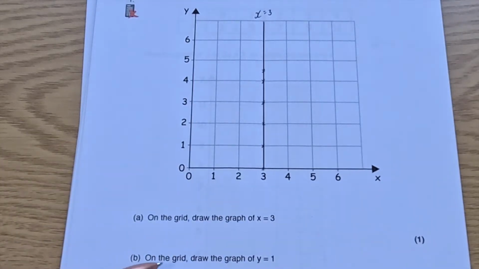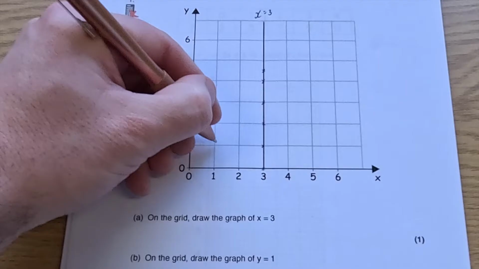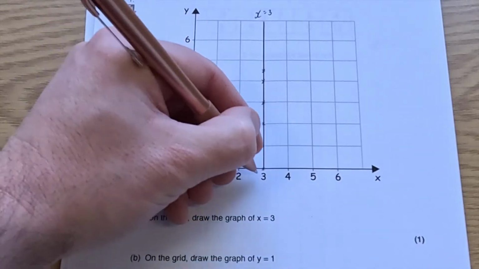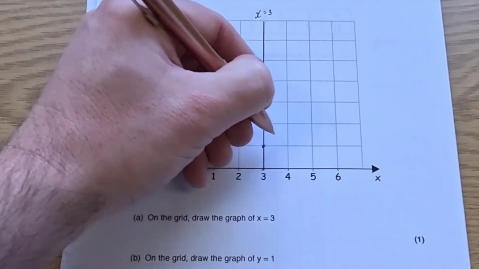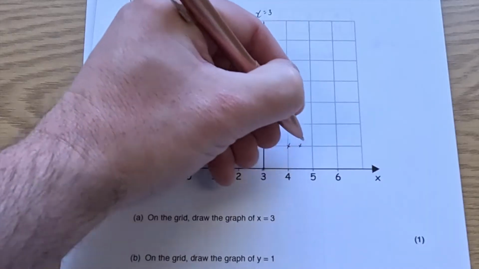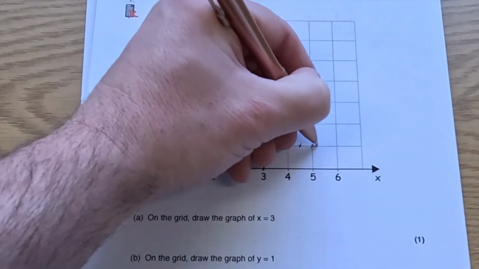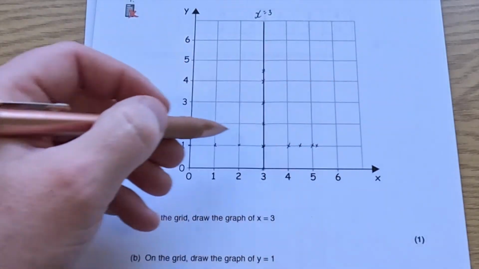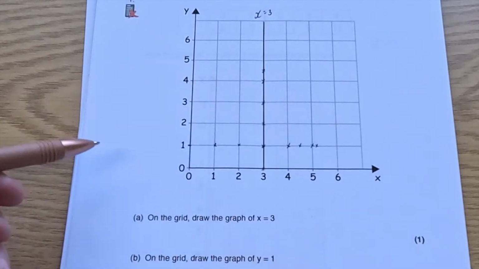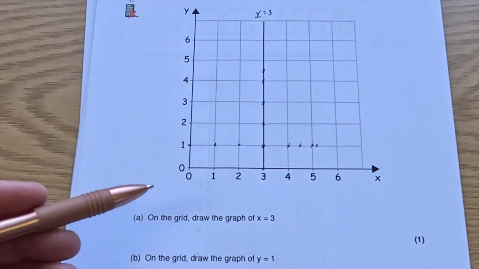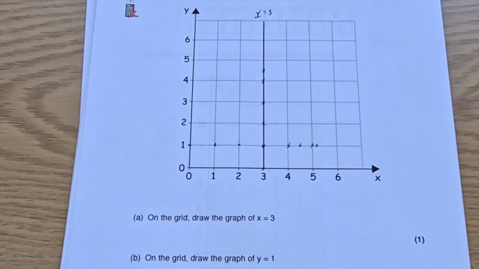Part B says, on the grid, draw the graph of y equals 1. So they're going to be points with a y coordinate of 1. So points such as (0, 1), (1, 1), (2, 1), (3, 1), (4, 1), (4.5, 1), (5, 1), (5.1, 1) and so on. It'll be all those points. As you can see, they form this horizontal line passing through 1 on the y-axis. So the graph of y equals 1 will be this horizontal line.